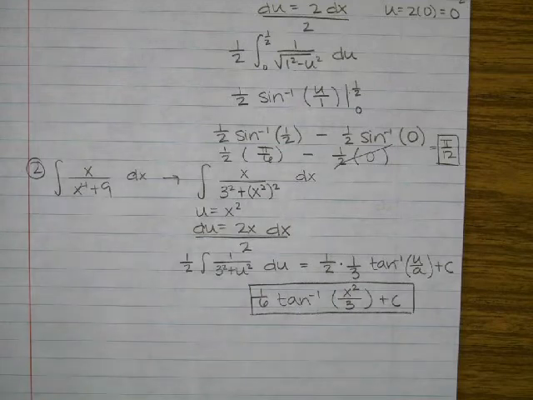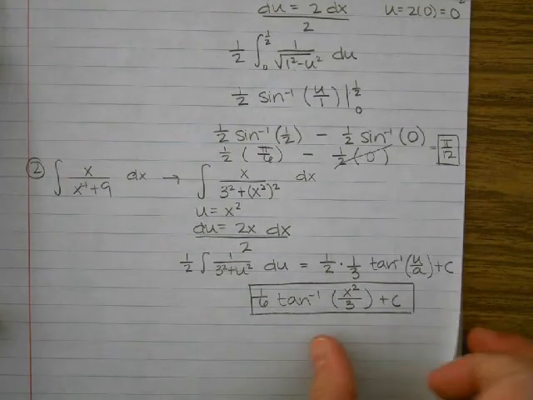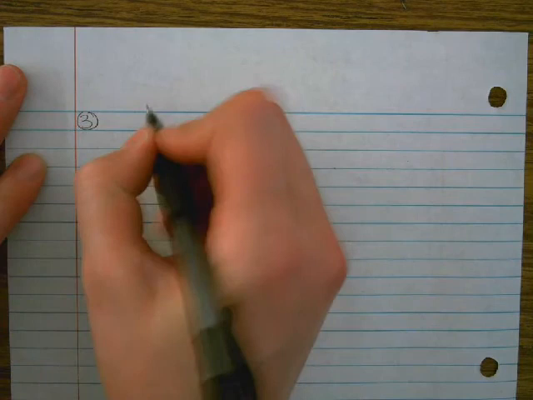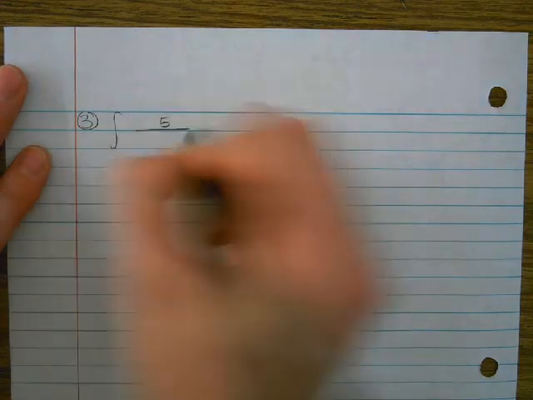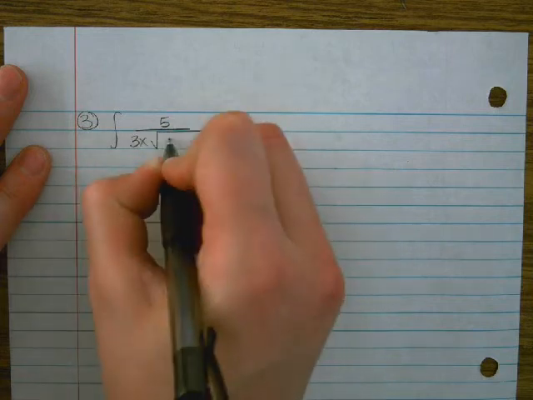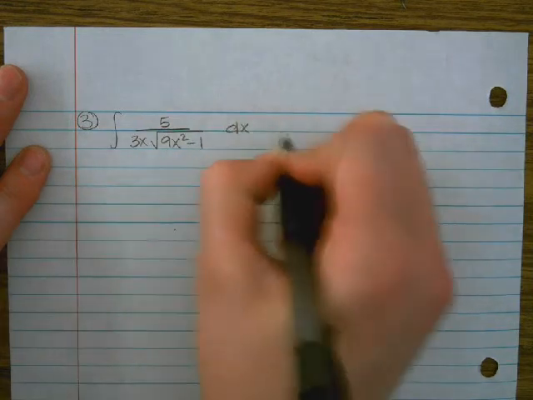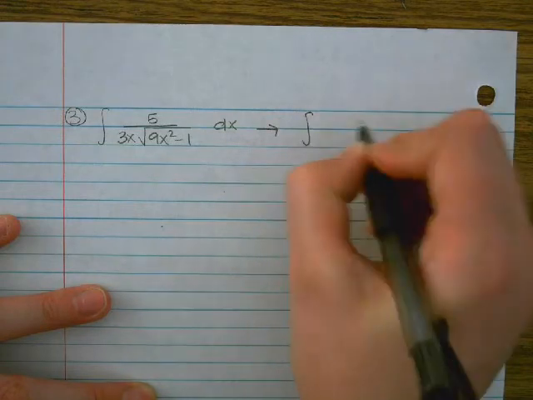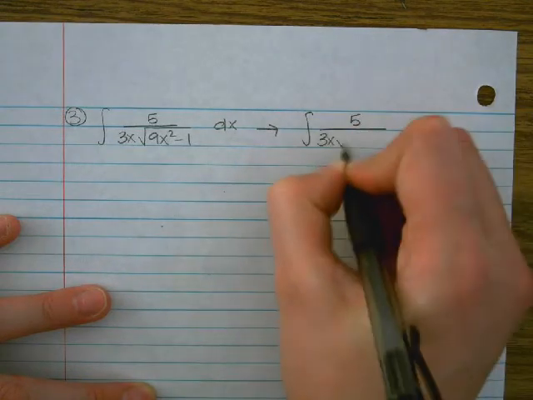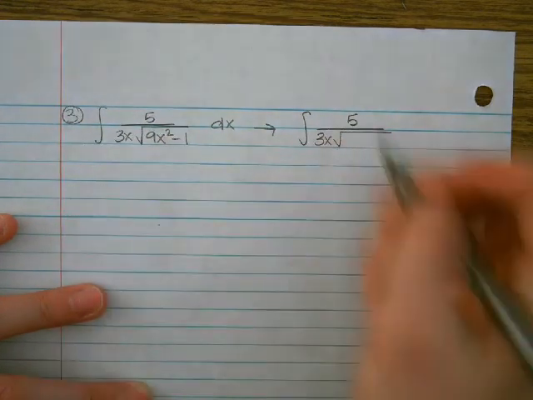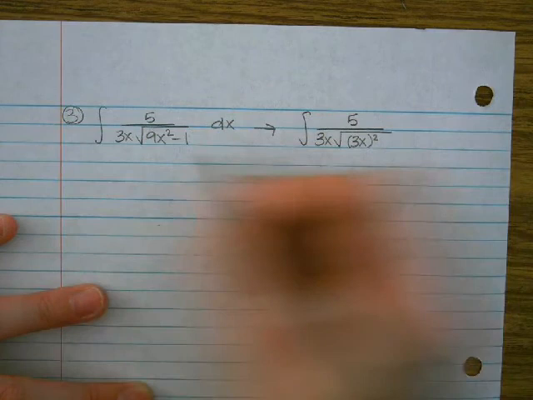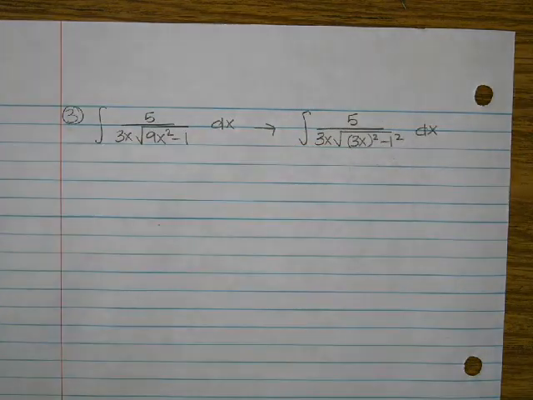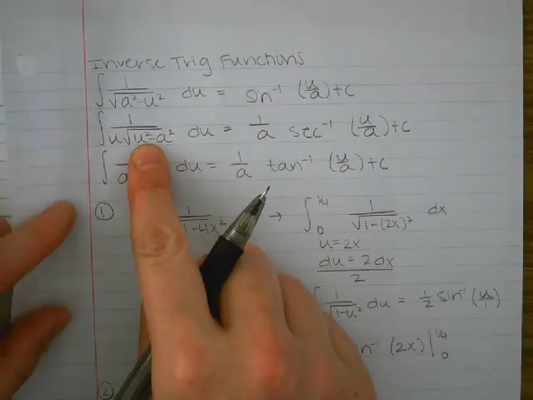All right. And then we've got just one last example. Our third example is the integral of 5 over 3x times the square root of 9x squared minus 1. Again, I'm going to rewrite this so I can see what my terms are, because these all have squared terms. So I've got 3x in the front, and then the thing that was squared to get 9x squared would have been 3x, minus 1 squared. And so in this problem, I can see that it matches this one right here.